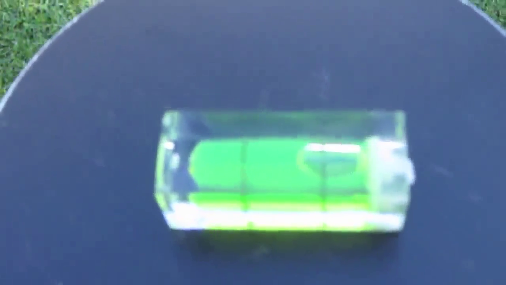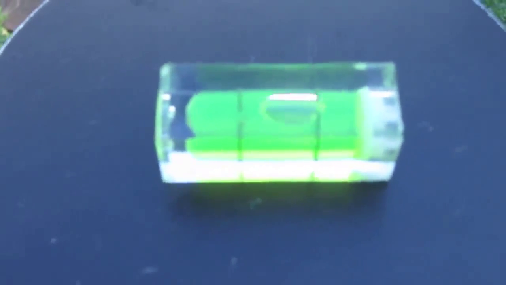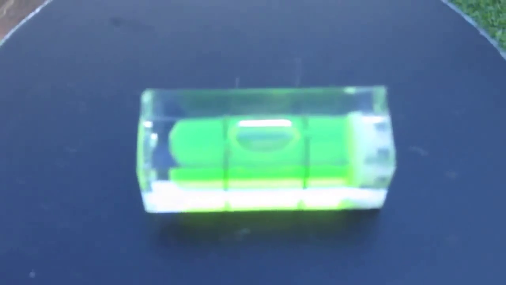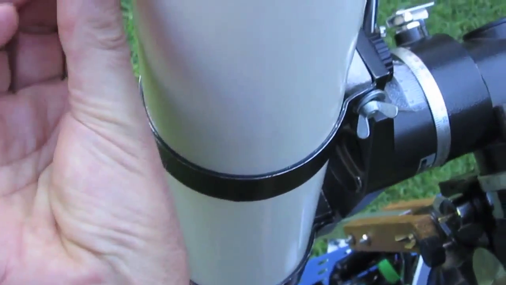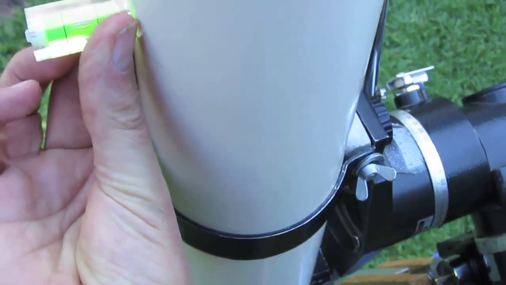And now I have to adjust the RA axis until the other side is also level. Okay, that's finished. You can also do it this way, holding it against the telescope tube on both sides, which should also be exactly the same value.